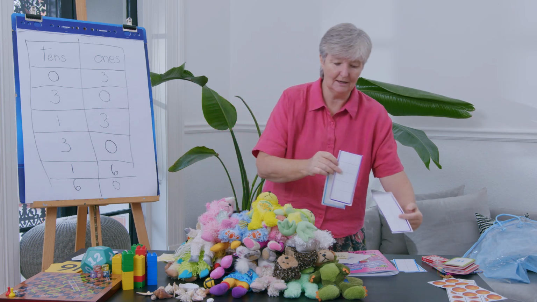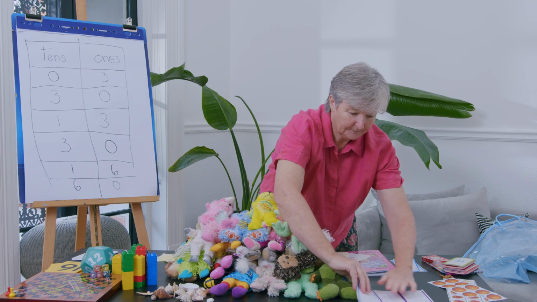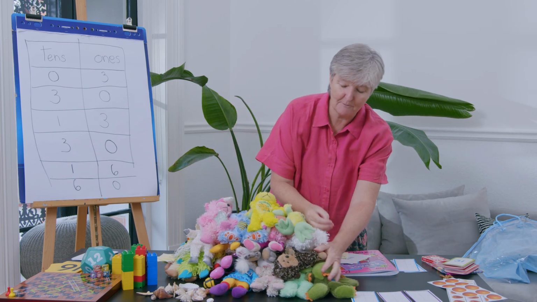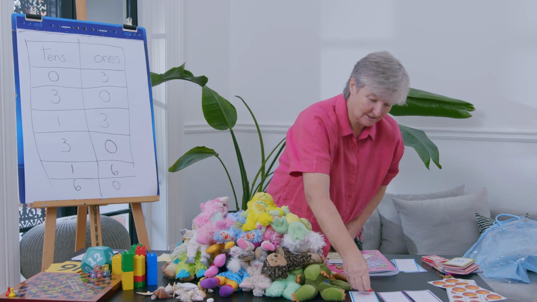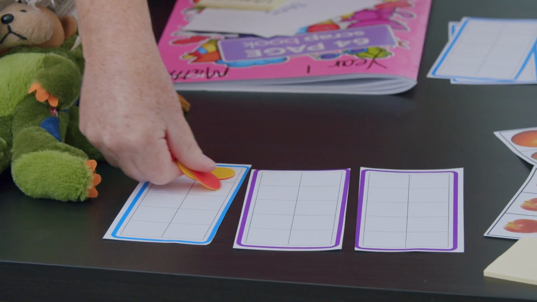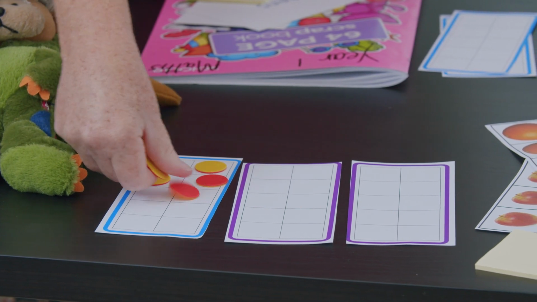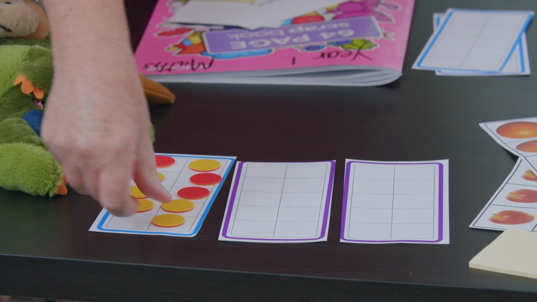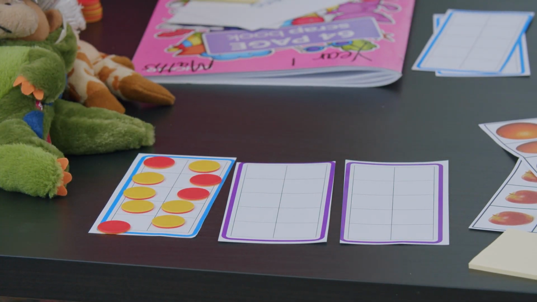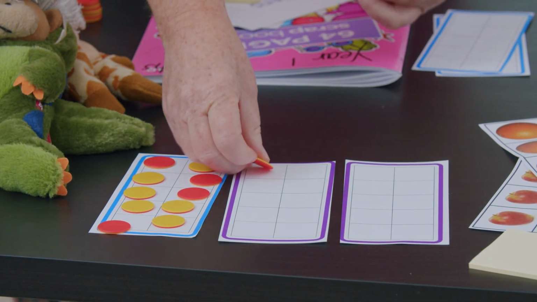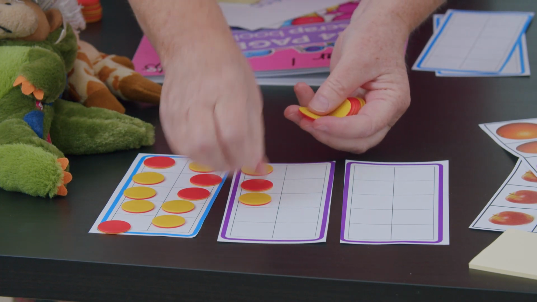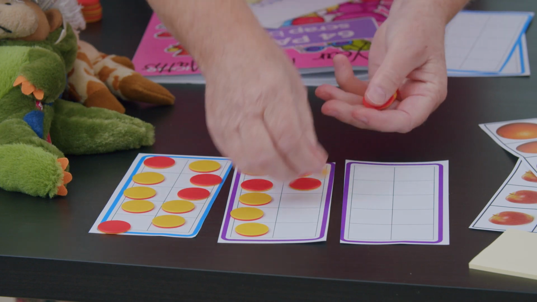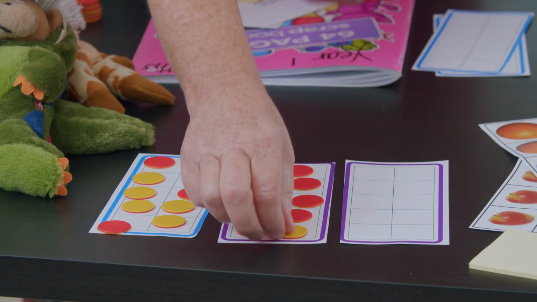Let's see, can I do that now? Let's put them over here. 2 10s and 4 1s. Luckily, I have my, remember I counted these in 10s, so I know there's 10. 1, 2, 3, 4, 5, 6, 7, 8, 9, 10. And I'll need another 10. 1, 2, 3, 4, 5, 6, 7, 8, 9, 10.